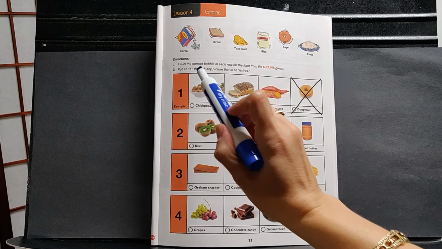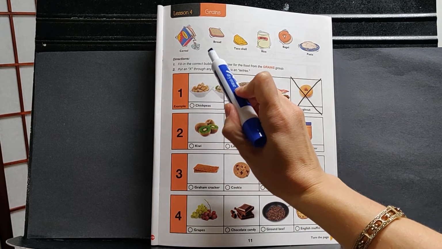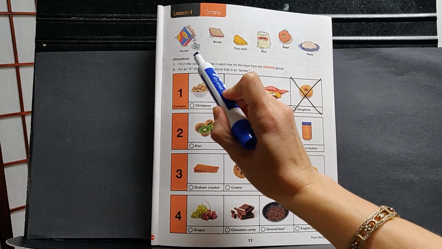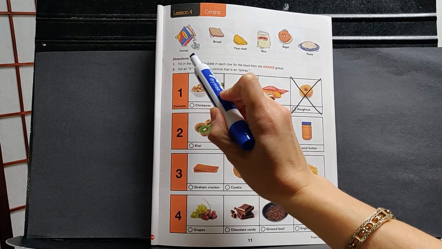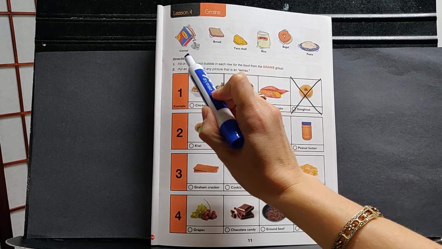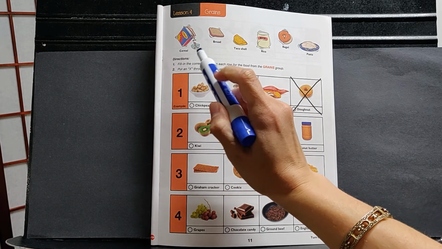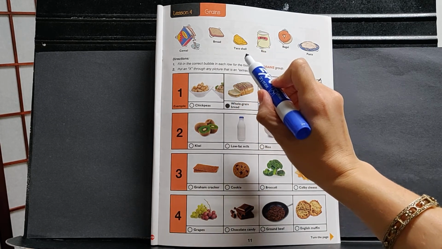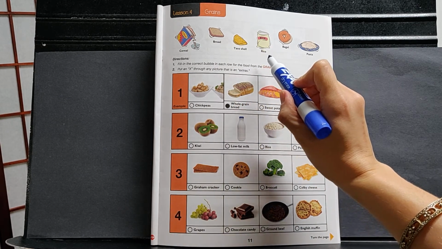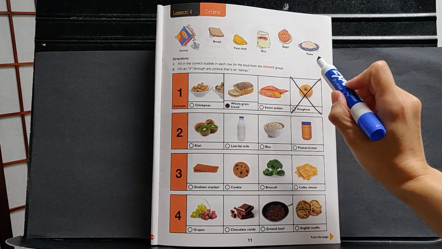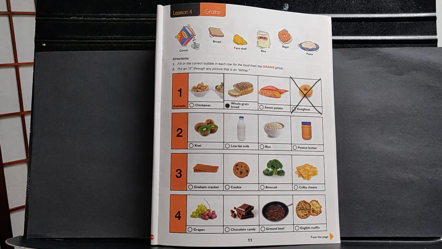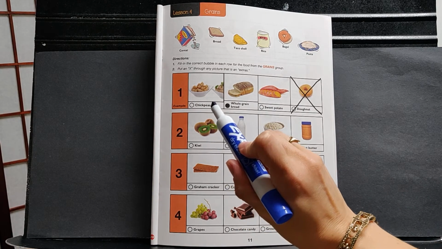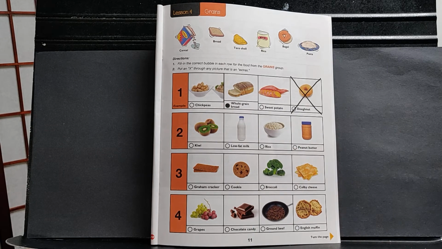Here we have some examples. Here we have cereal, healthy cereals, things that don't have a lot of extra sugar or added artificial colorings that would help to diminish the amount of nutrients. Bread, a taco shell, rice, a bagel, and a pasta. We're going to look for those items as we complete the next few problems together. It says, for number 1, fill in the correct bubble for each row from the grains group.